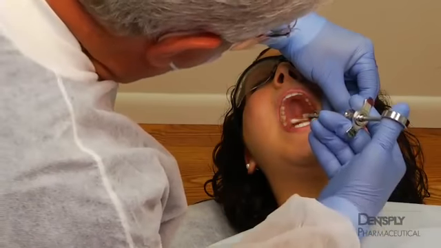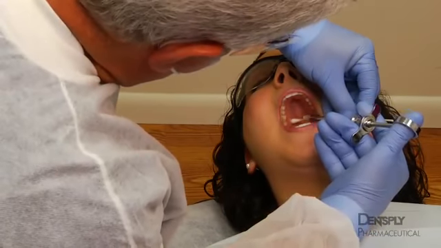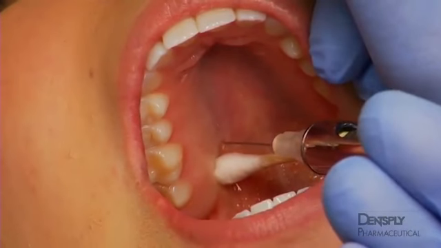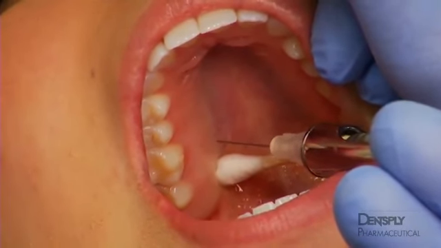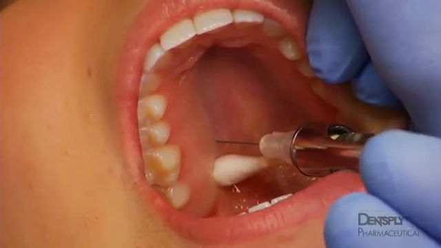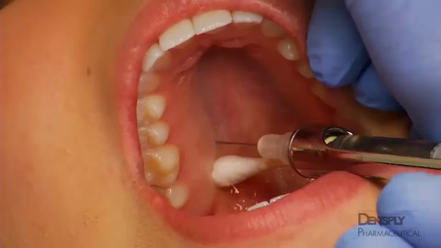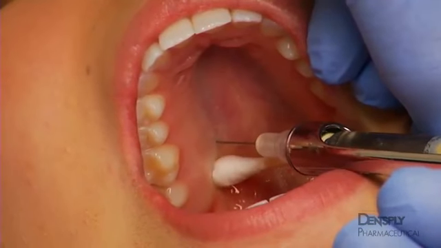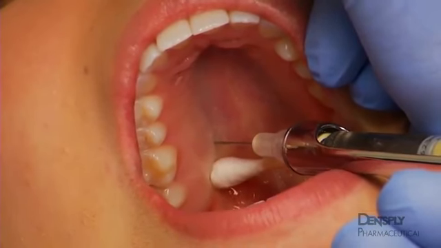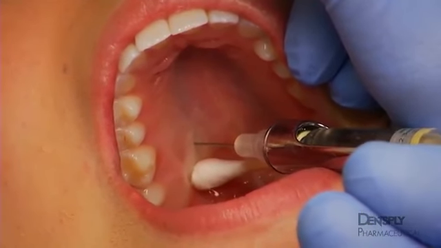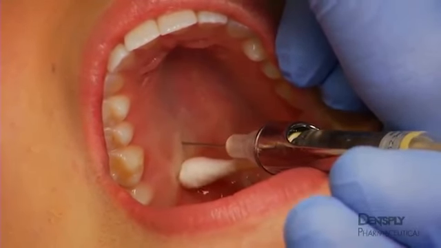Using a 27-gauge syringe, direct it from the contralateral side of the mouth at a 90-degree angle to the palate toward the cotton-tipped applicator. Insert the needle slightly anterior to the greater palatine foramen 3 to 6 millimeters until the palatine bone is contacted. Aspirate, slowly depositing approximately 0.45 milliliters of solution, about 1/4 of the cartridge.